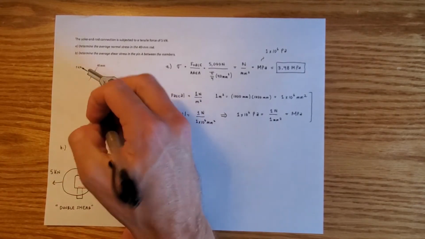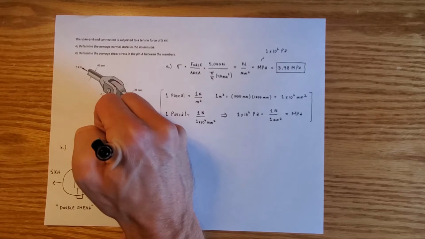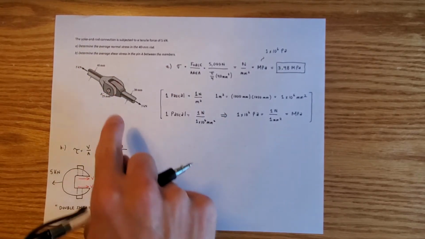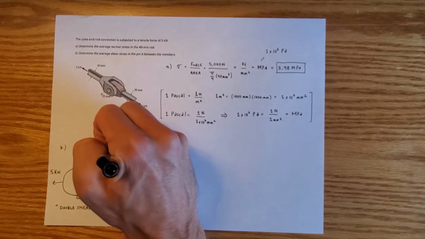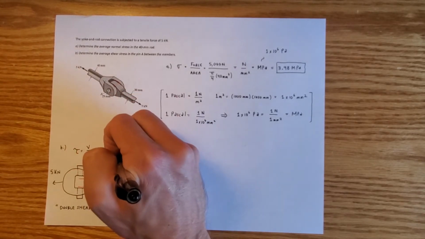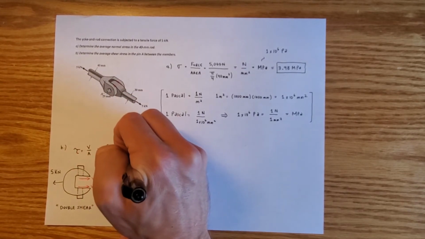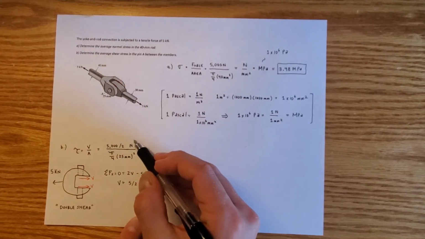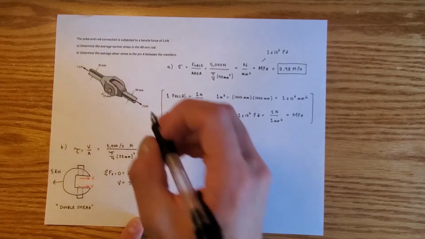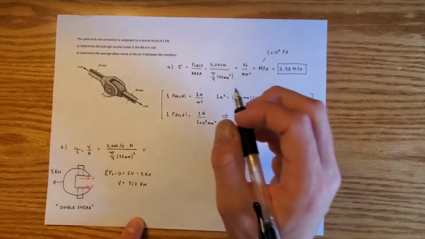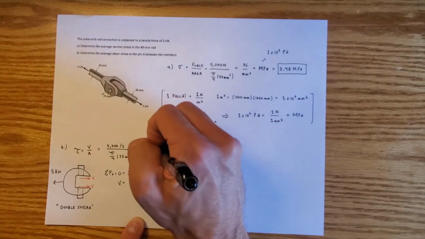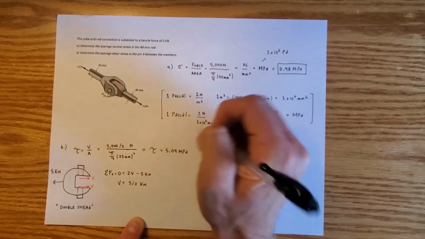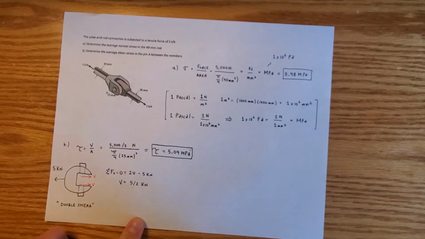So what we say then is that our tau is the V, or the shear force, which we just said is 5/2 kilonewtons, or 5,000 newtons divided by 2, divided by the area. Well, the area of our pin is pi/4 times 25 millimeters squared. Again, we have newtons per millimeters squared. So the answer we get is that our tau is going to be equal to 5.09 megapascals. There you go.